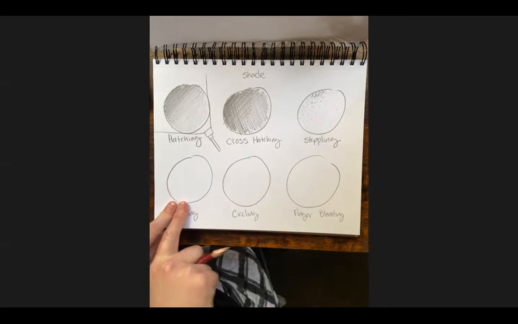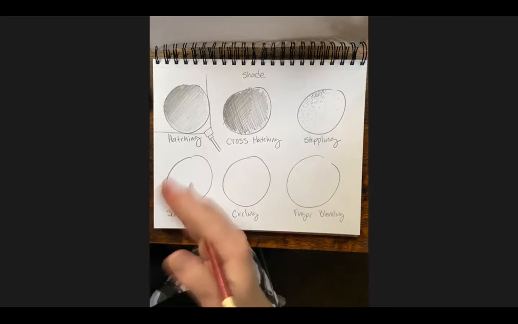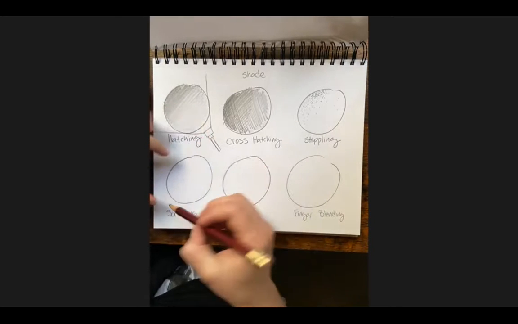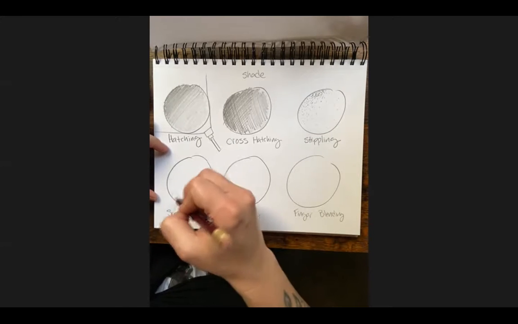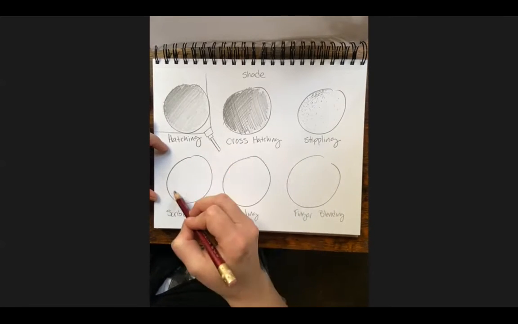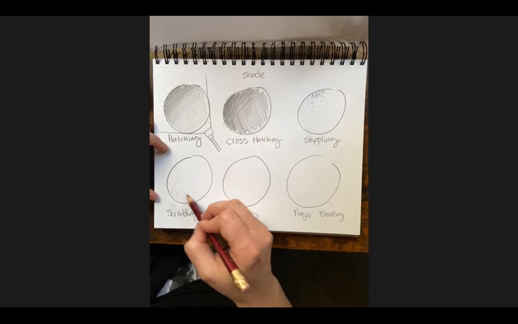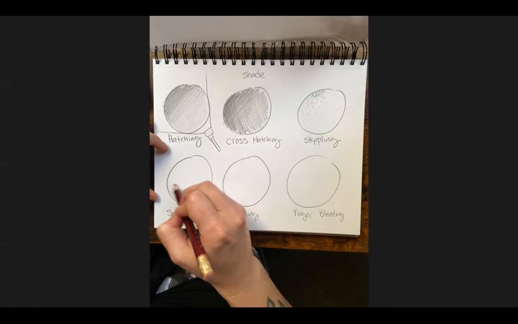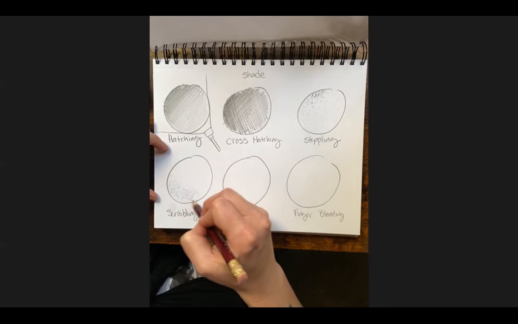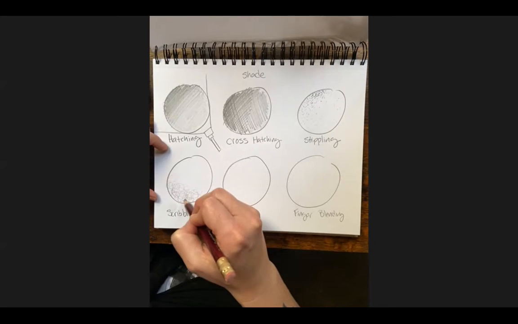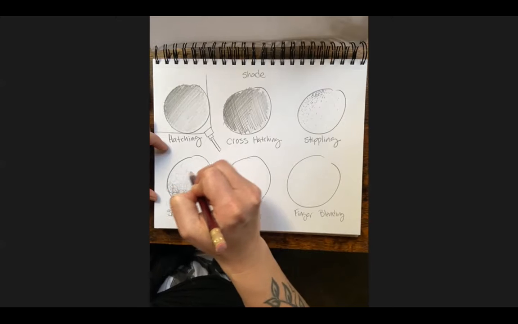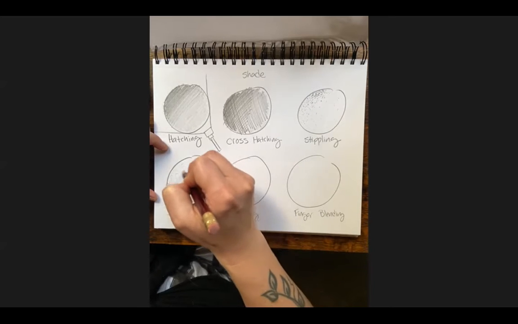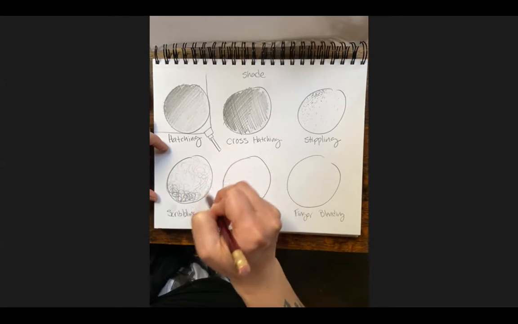Scribbling. Scribbling is really fun because you can take any kind of scribbling that you like and just repeat it. So instead of going back and forth doing zigzag or cross hatching, I want to choose one type of scribble and concentrate those scribbles in one area, like this. I can add pressure to create that kind of depth and value that I'm looking for, and then loosen up the pressure as you go across the circle.